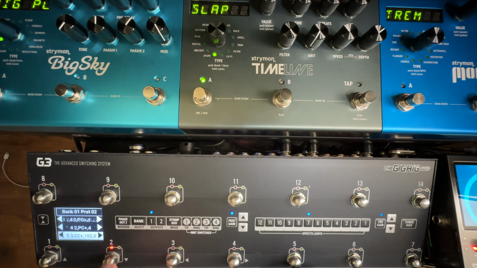Then we go down to the Big Sky, it is off. So our CC right here, 102 and 0. On some of these, I just have the 6th strip left off if I'm not going to use it. And if I need to, then I just go in and turn it on and do a program change if I need to. So hopefully that's clear as mud. It's the same function for every pedal.